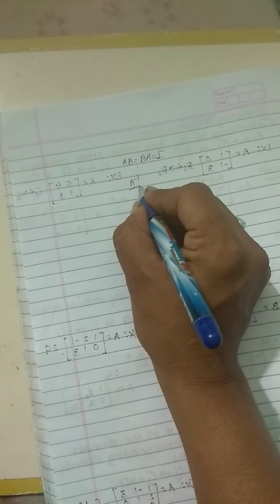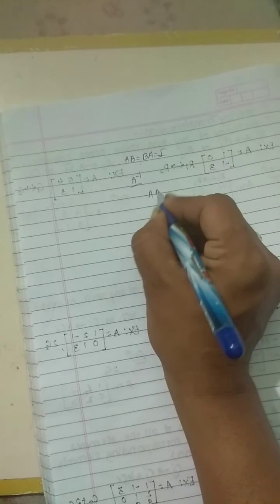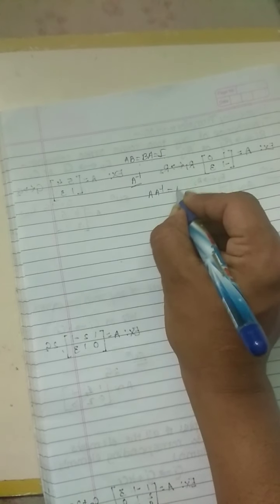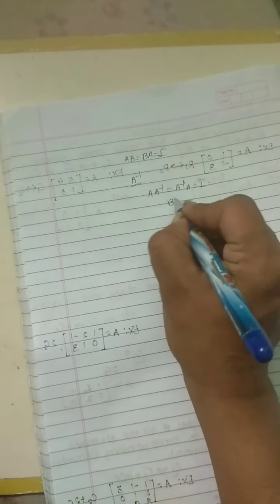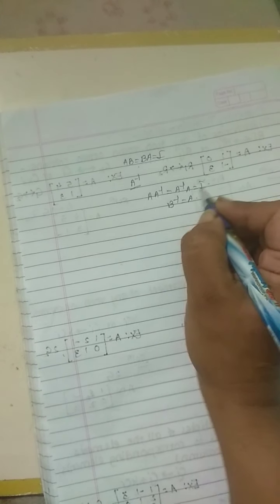Using the notation A inverse of B, we get the above equation as A into A inverse equal to A inverse A equal to I. Hence, using the same definition, we can say that A is also the inverse of B. That is, B inverse equal to A.